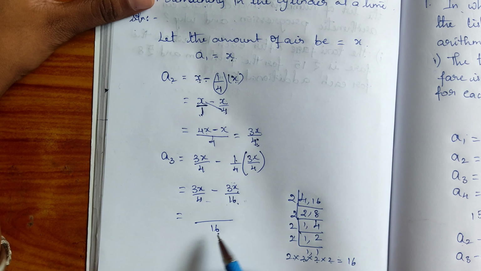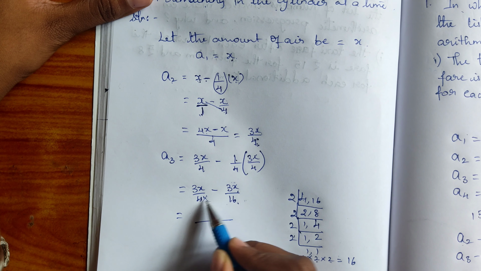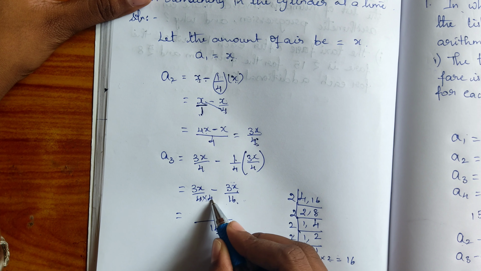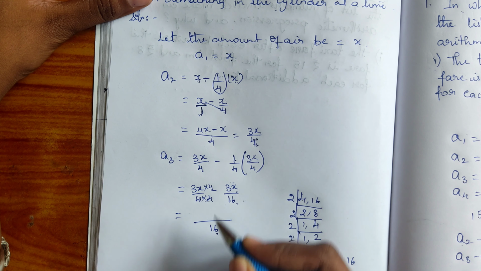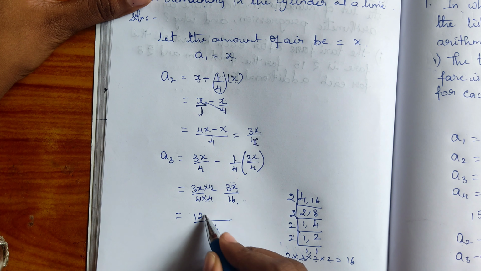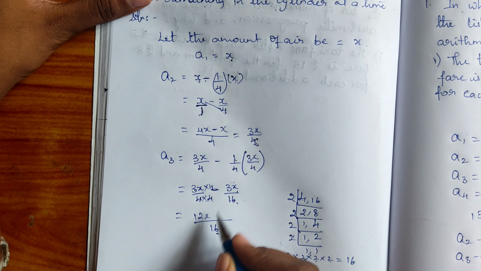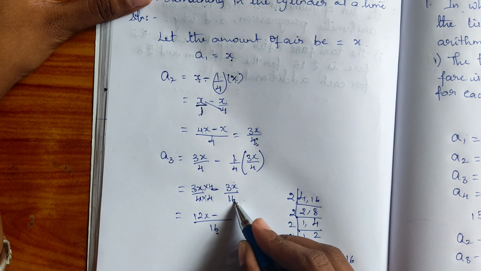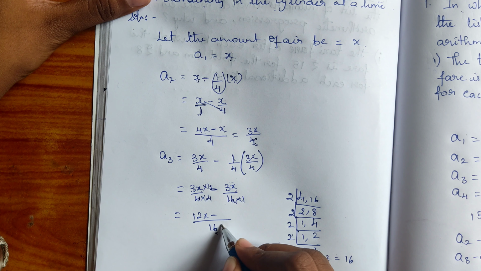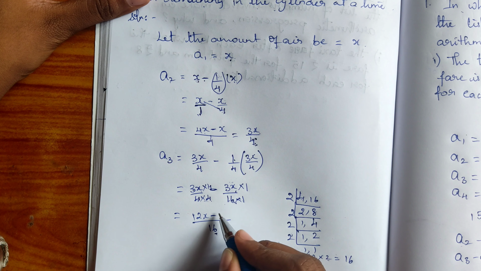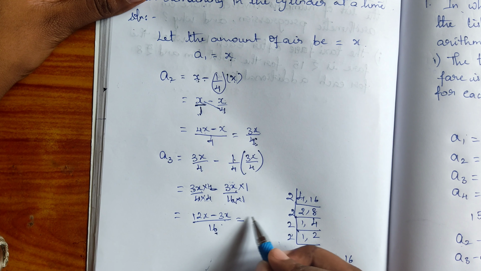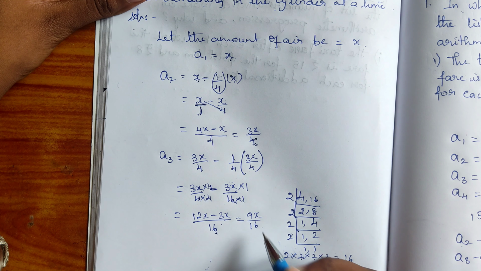When we get 16 as LCM, with 4, what do you have to multiply to get 16? 4 4s are 16, right? The same number we multiply here, we have to multiply in the numerator. So 3 4s are 12 and we have x here, so it is 12x. We have minus, so minus. Now we see the second term, that is 16 is there. 16 1s are 16. So 3x into 1 will be 3x. That is equal to 12x minus 3x, which is 9x divided by 16. This is the third term.